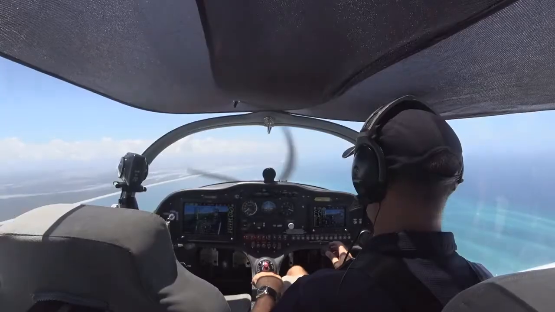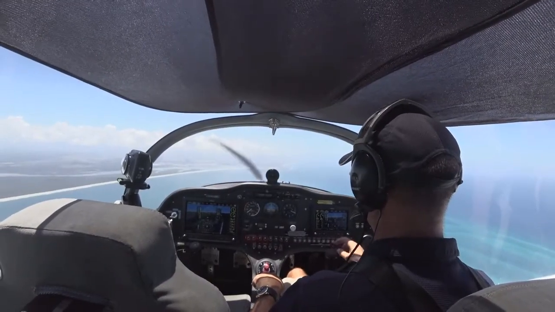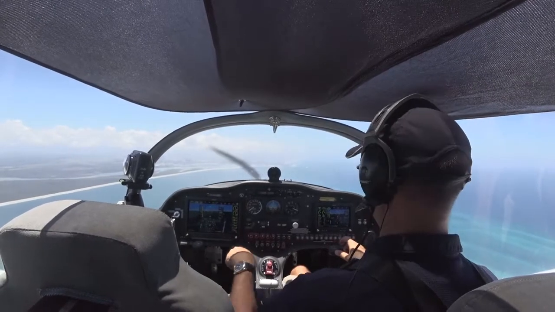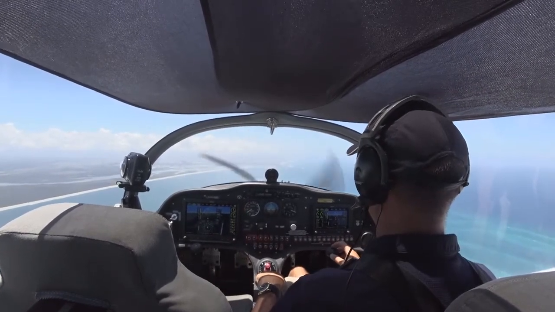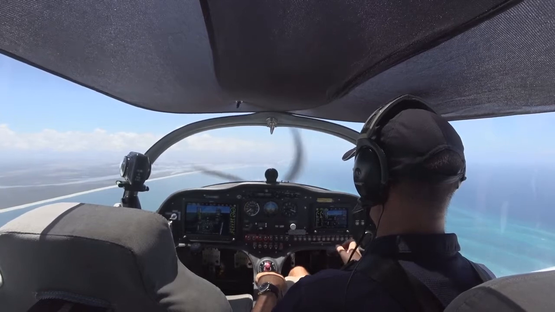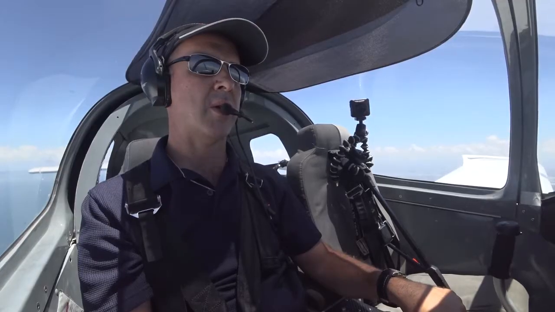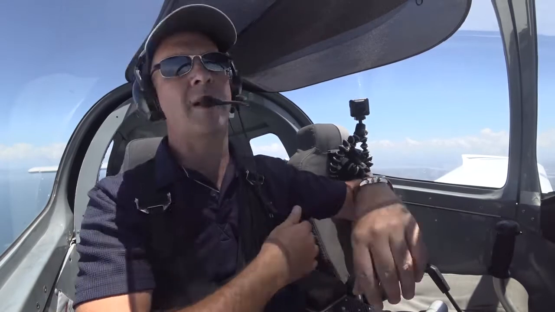So on this Sling aircraft we have an electric trim. The button on the front of the control stick is trim down, and the button on the back of the control stick is trim up. So right now the aircraft's trimmed for level flight. Take my hands off, the aircraft wants to fly level.